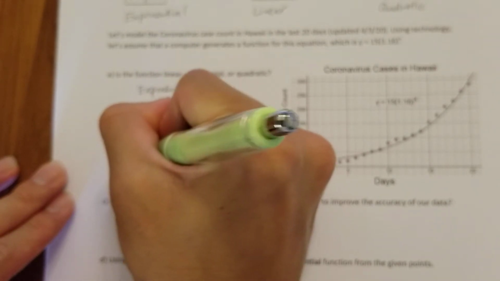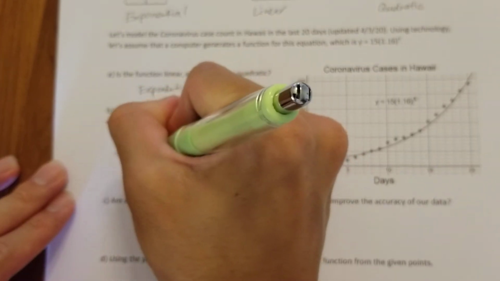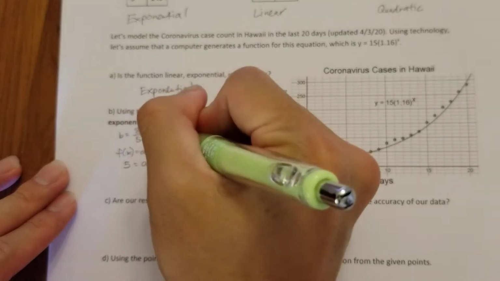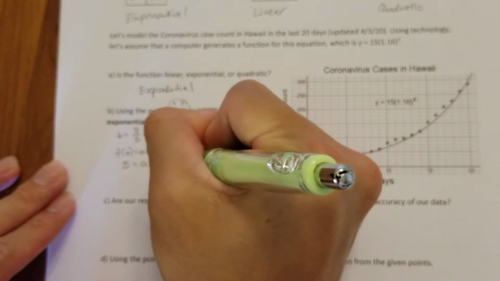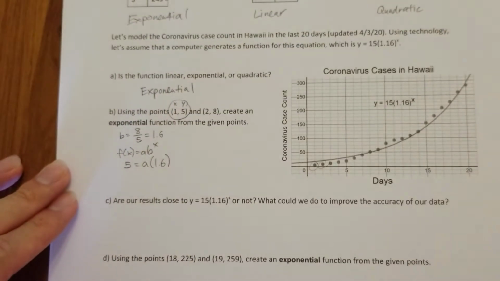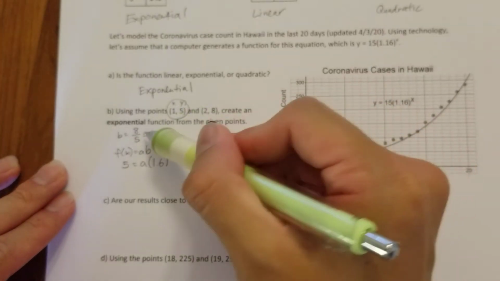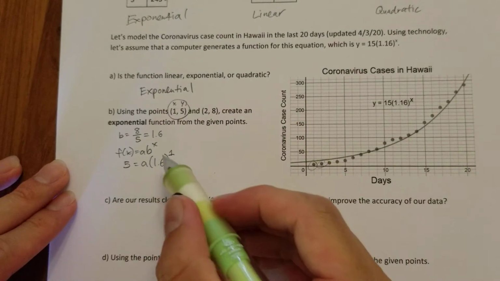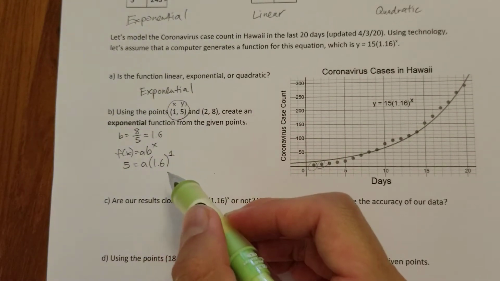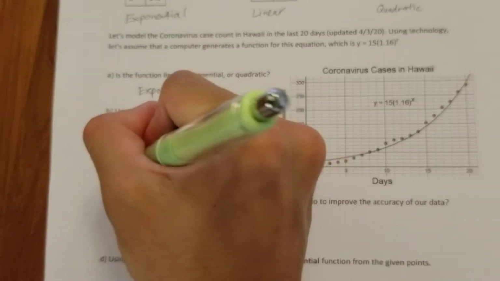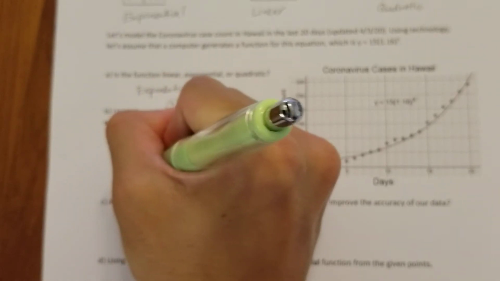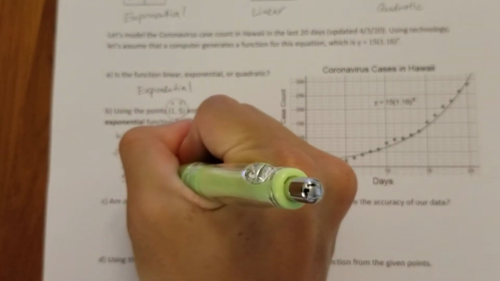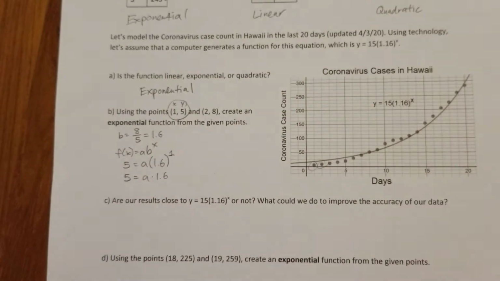So this is 5, a is what we're solving for, b is 1.6, and we're raising it to the first power because x is 1. 1.6 to the first power is 1.6. So this is going to be 5 equals a multiplied by 1.6.